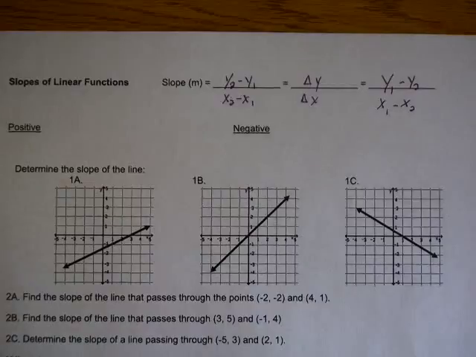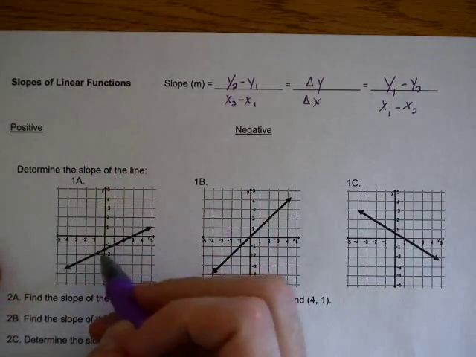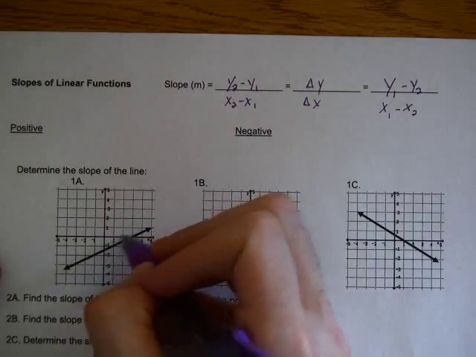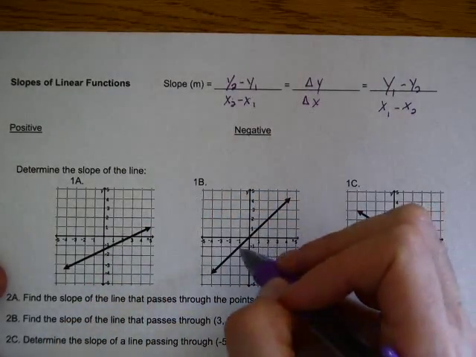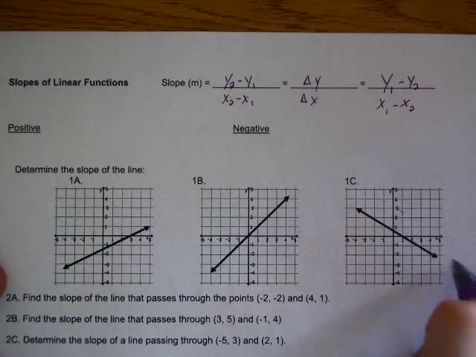All right, so look, positive and negative. For positive slope, I always try to explain it like this: if you can sign your name going up, it's going to be positive. Sign your name going up, it's positive. If you sign your name and you're going down the paper, it's negative.